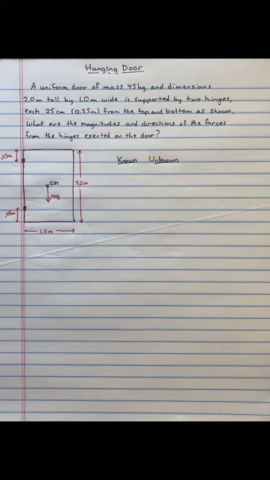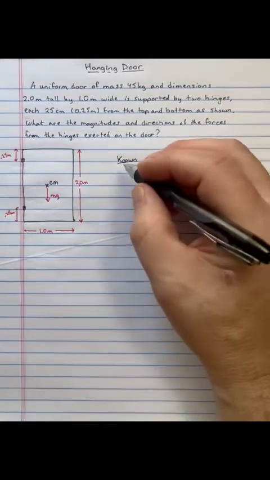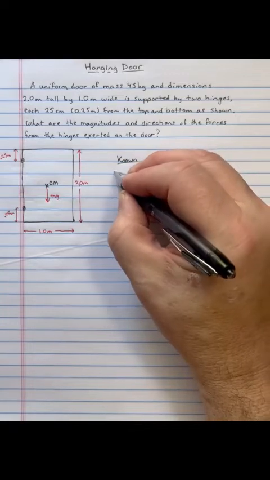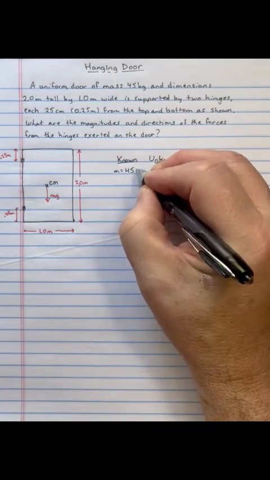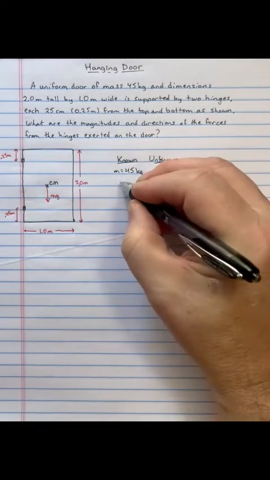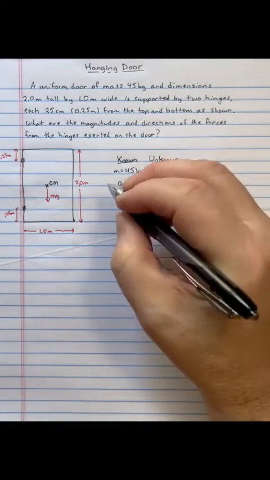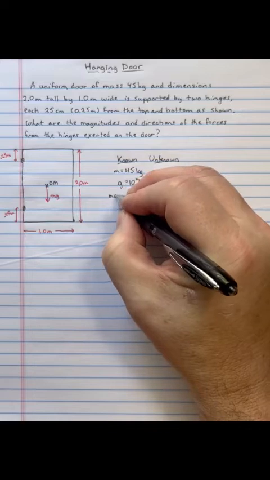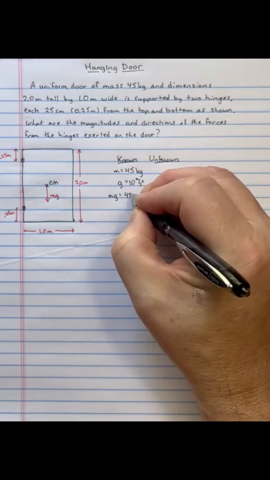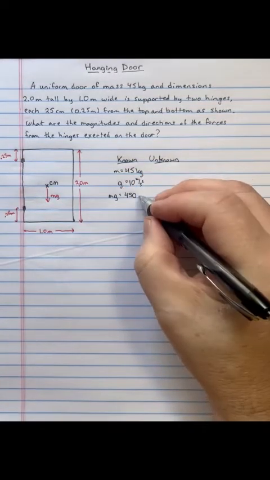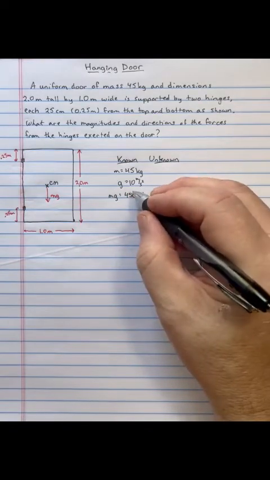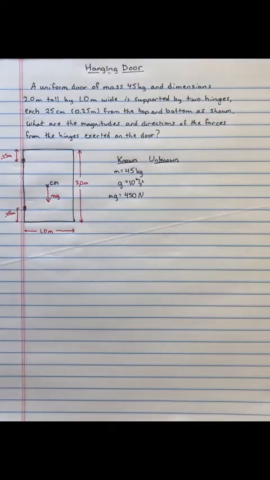So with these things in mind, let's start talking about the knowns and unknowns. So the mass is given as 45 kilograms. And since we usually assume gravity is 10 meters per second squared, I'm going to cut to the chase because it will be simpler for us to do this today and just simply list the weight, or mg, of the door as 450 newtons, like that. Okay, so we'll just do that.